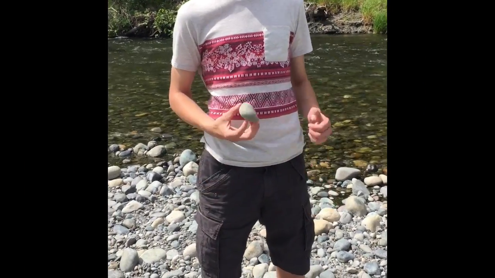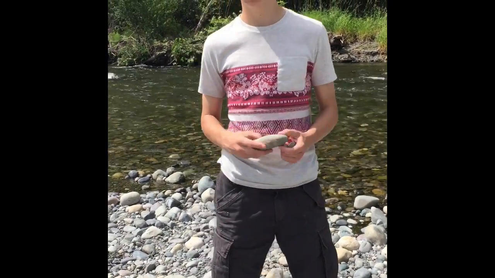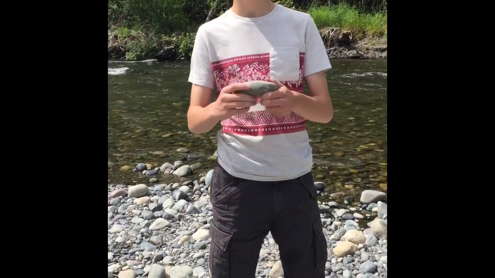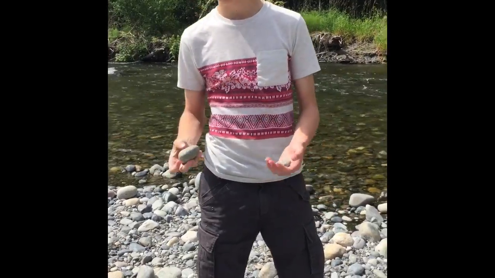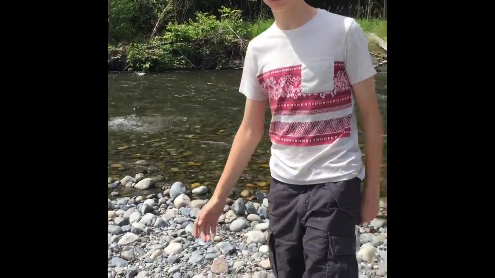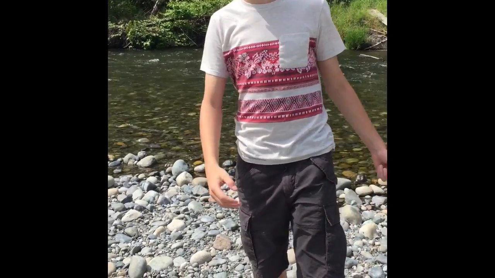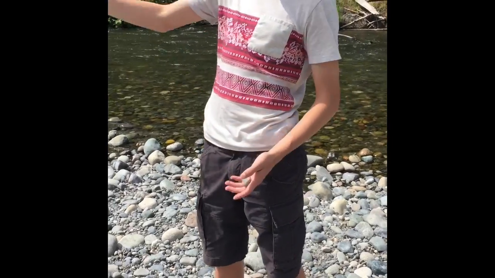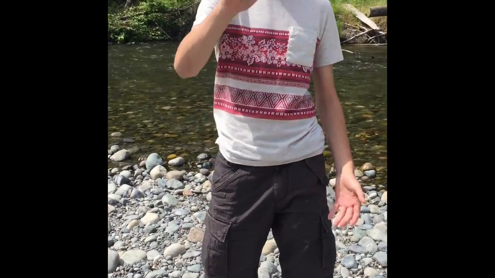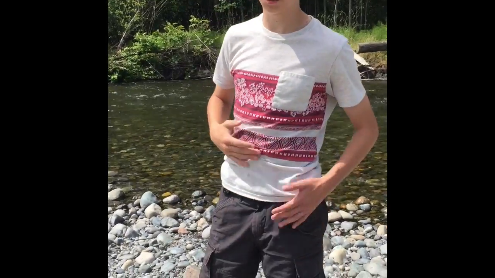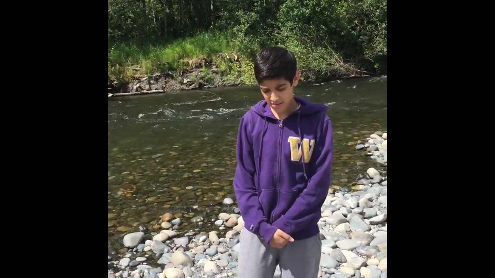So deposition is when a sediment is broken apart by erosion, like a rock like this. So if I were to throw the rock in the water, right now it's not going to deposit anywhere because it's too big. In many years from now, the rock will be eroded and it will be deposited somewhere downstream. But if I take a rock like this and throw it in the water, in less time it'll be eroded and deposited downstream.